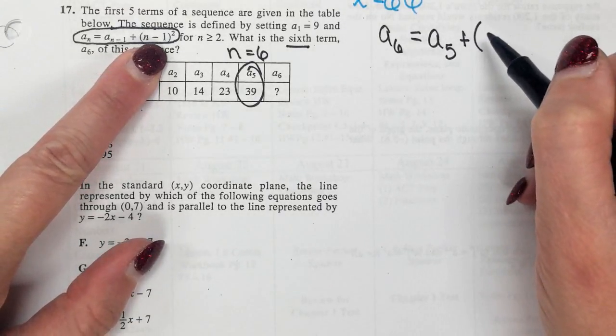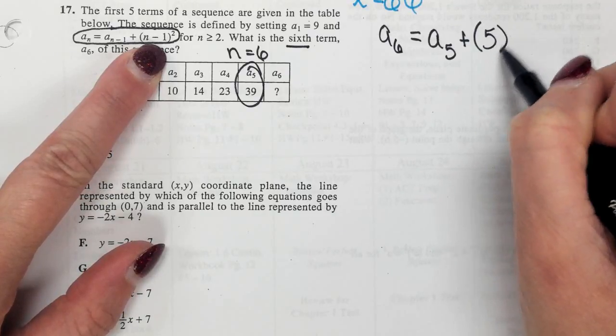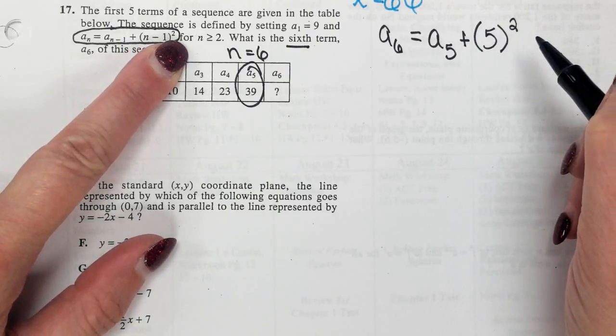Plus, n minus 1 is just what? 6 minus 1, which is just 5, and that is squared, okay?